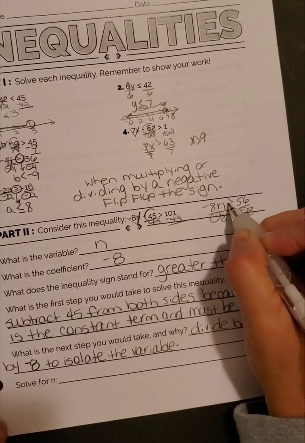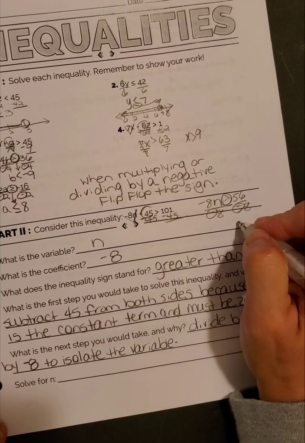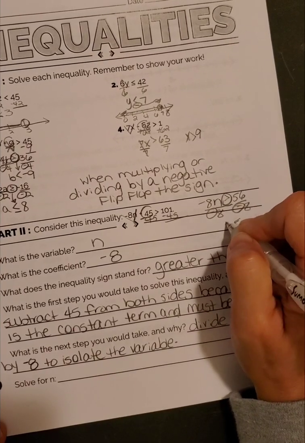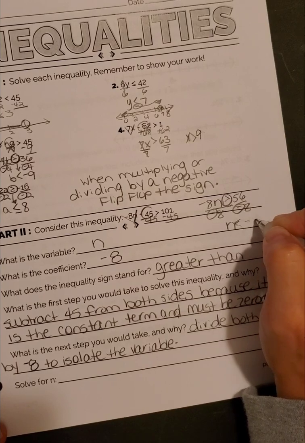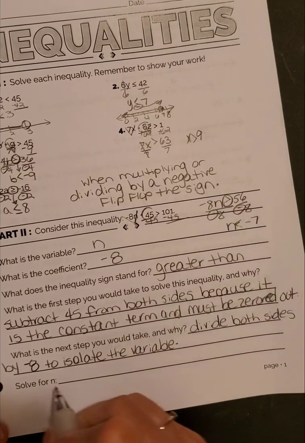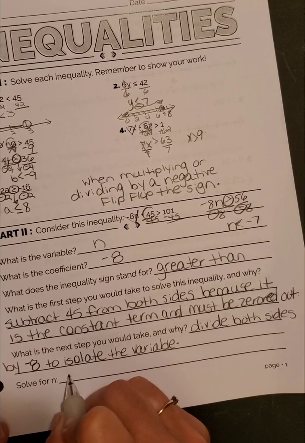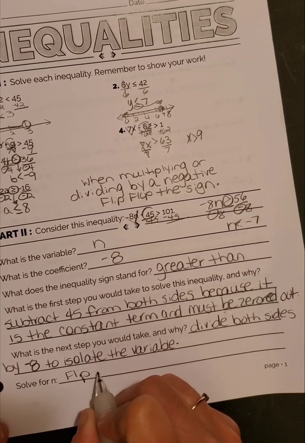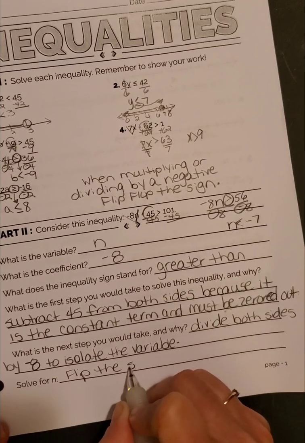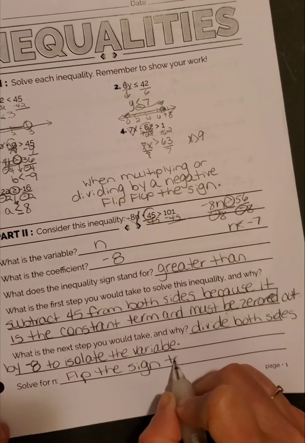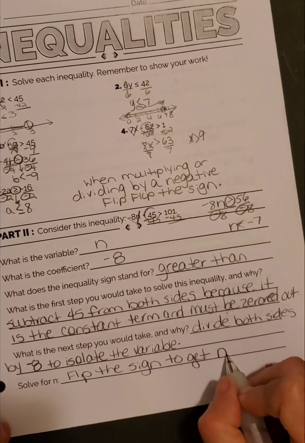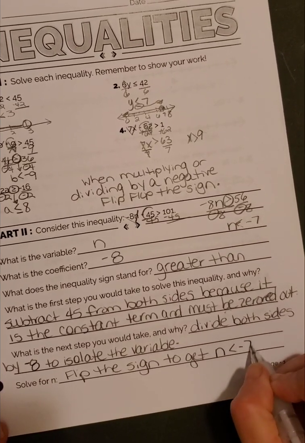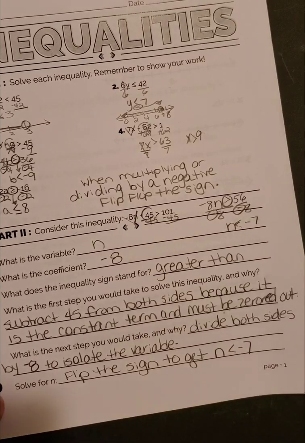Circle that negative, circle that sign, because that sign has to flip around. So we get n is less than negative 7. Make sure you flip that sign around when you multiply or divide by a negative.